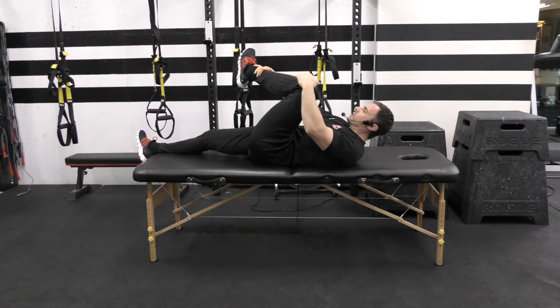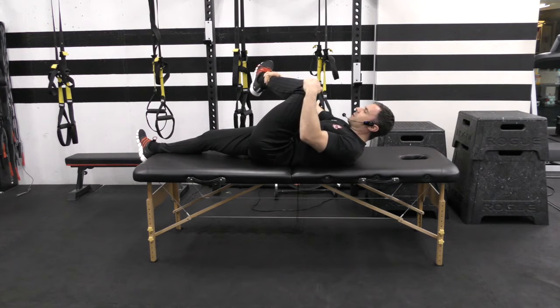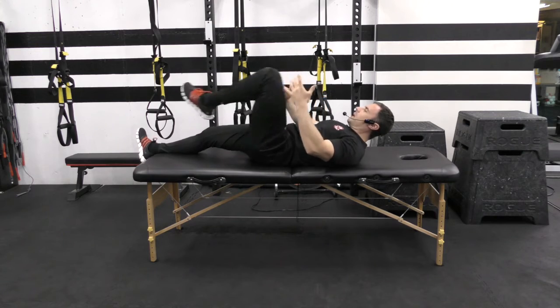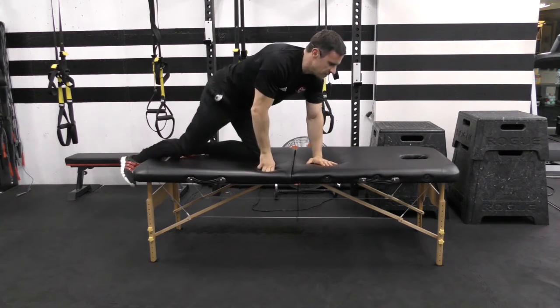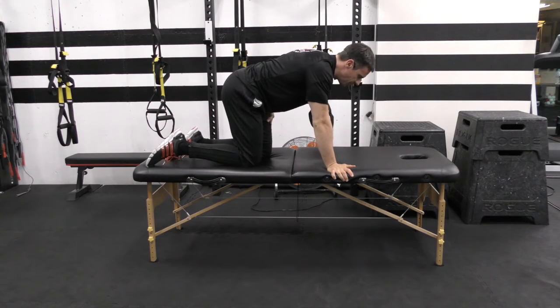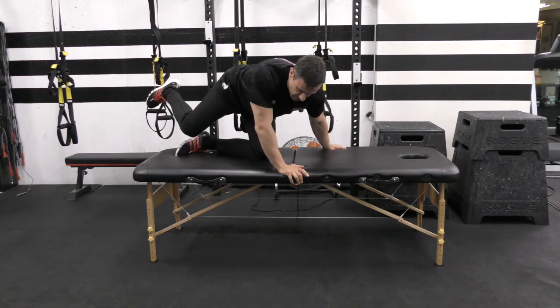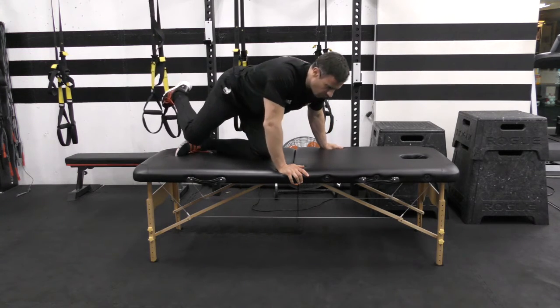And then the same thing into compression, so pulling the knee down, compressing the joint, and then moving the hip into external rotation by moving the foot towards you. And then we can also use the quadruped position as we did with internal rotation, using the weight of the body to apply that compression, and then from there rotating the body towards the foot.